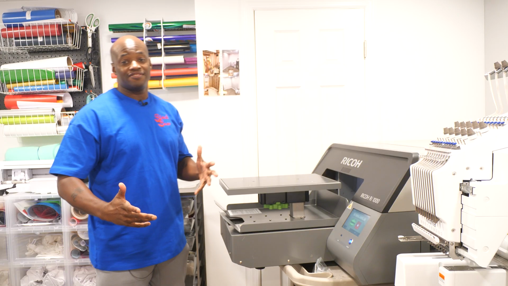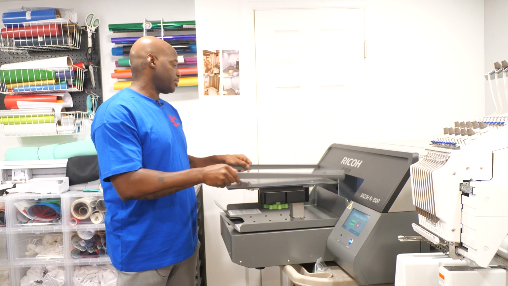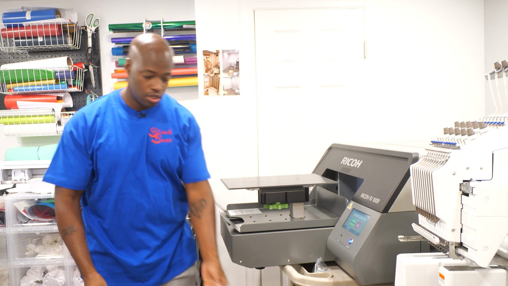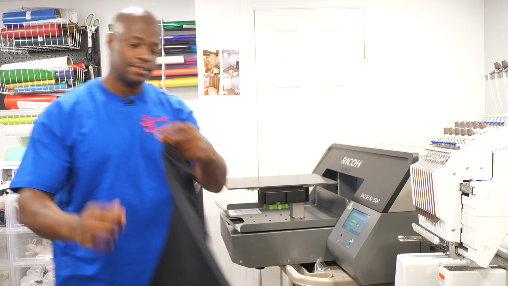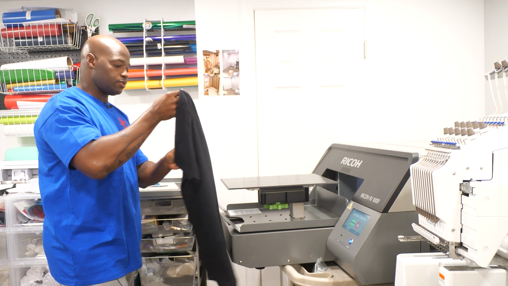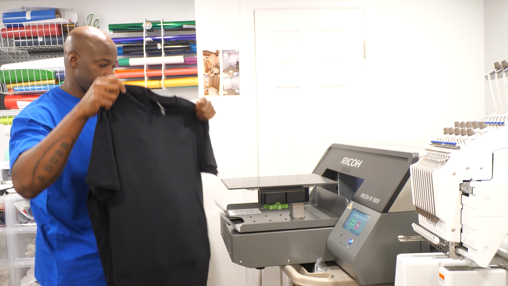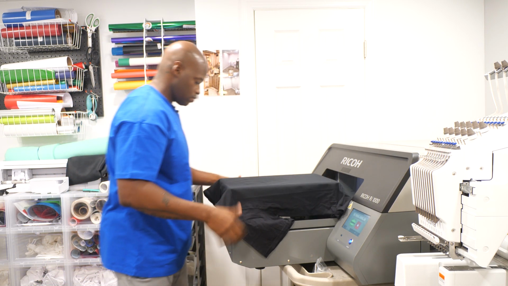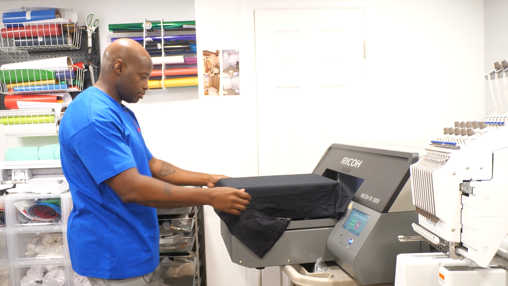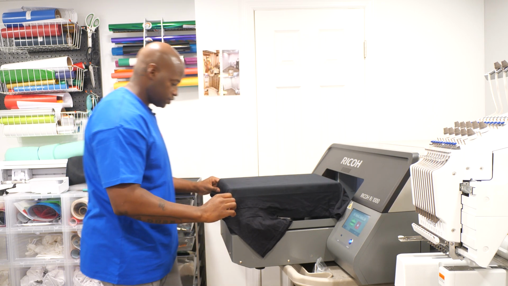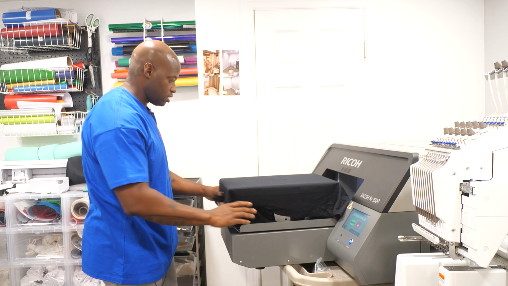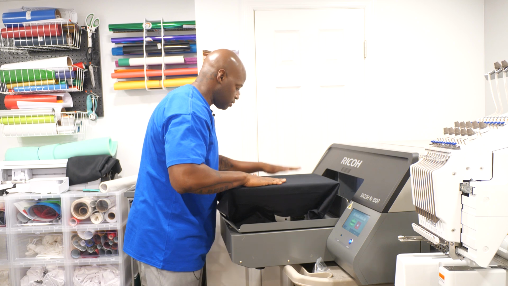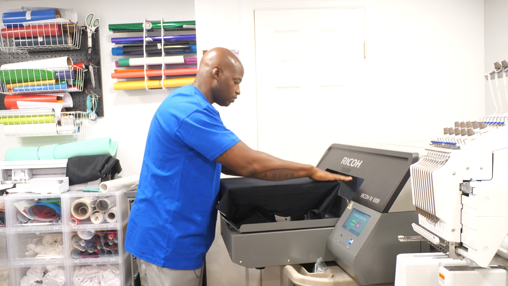All right, for the next step, we're going to put our shirt on the platen right here. And of course, we load the shirt backwards. It's got to be facing us. All right, got the neck right here. What we're going to do is center it up the best we can. Tuck everything down below. Smooth that out. You can give it one last lint roll.